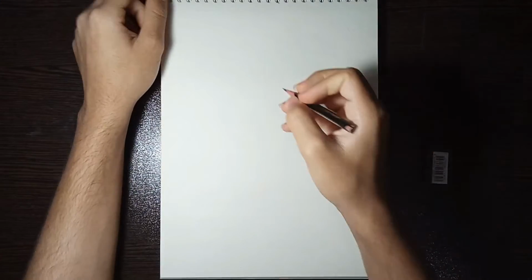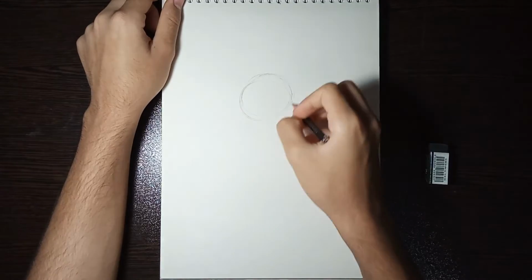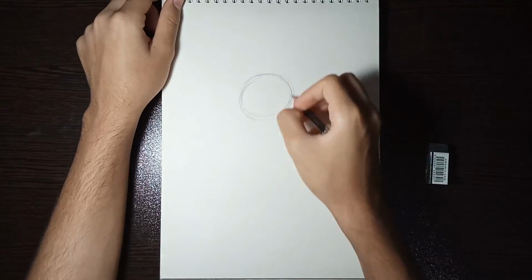If, like me, you are drawing the god of thunder Zeus, you don't need to add the beard and hair at this stage. Don't worry, we will complete everything step by step like this.